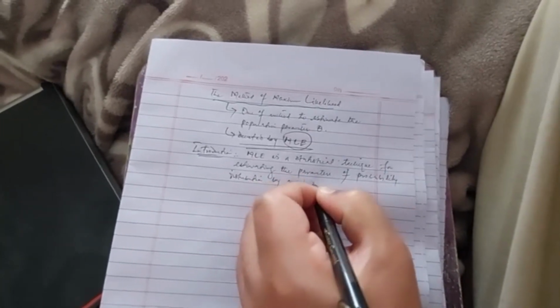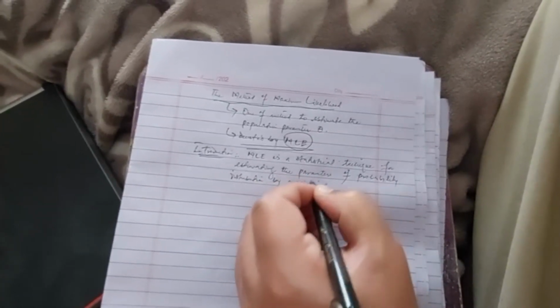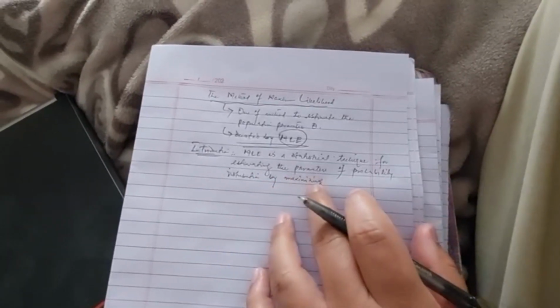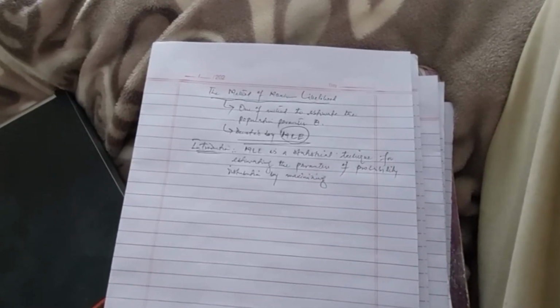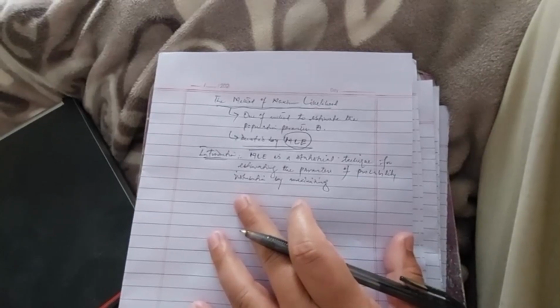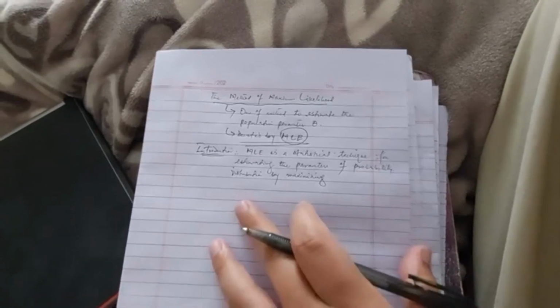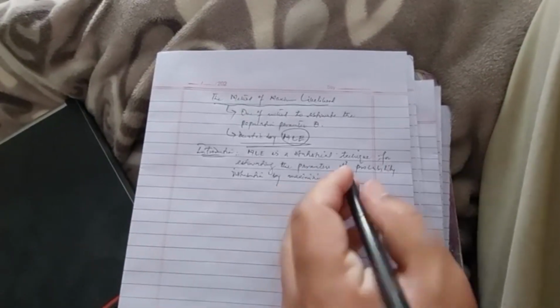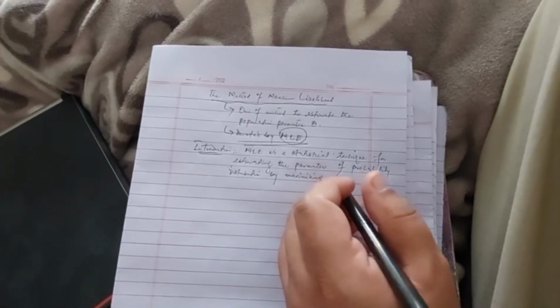This is the difference between the other one, which was the method of moments, and this one. In method of moments, we found the sample moments and then equated them to the population moments, and then found the estimator theta bar.